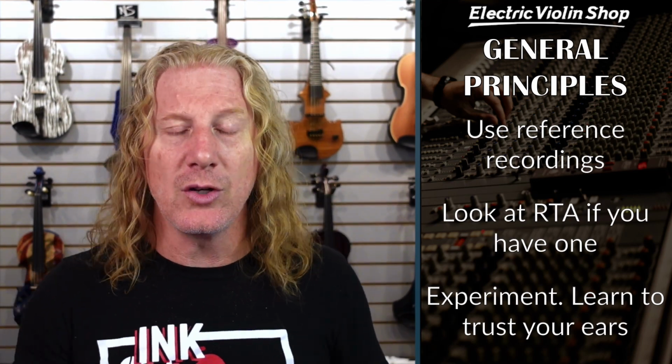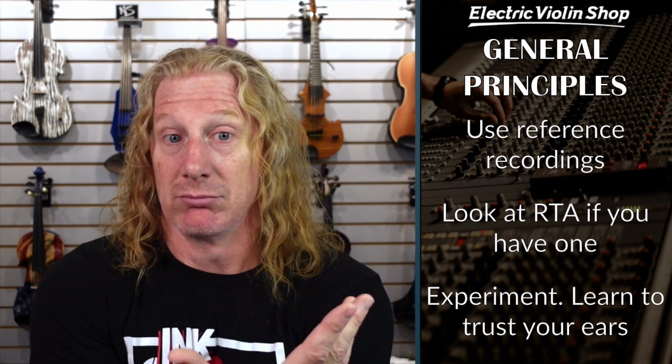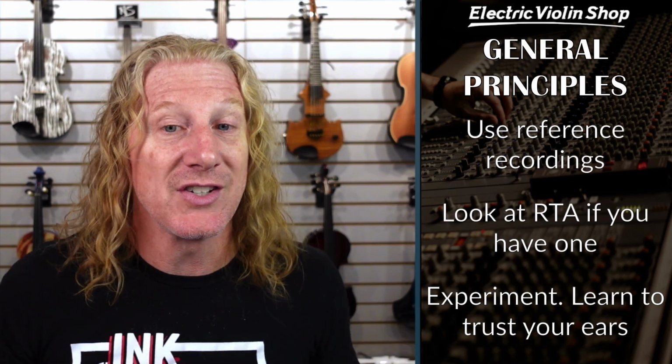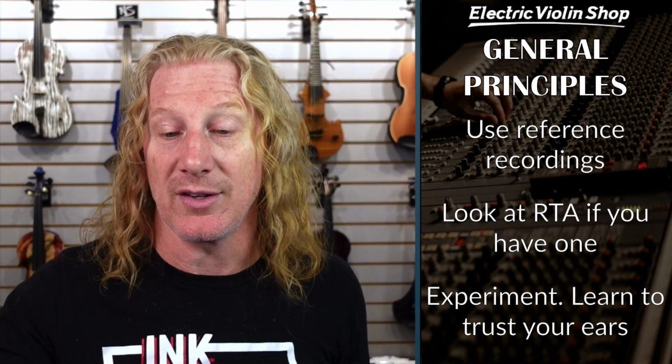One of the things you can do is you go, well, what would happen if I cut 400 hertz? Well, do it. Cut 400 hertz and see what it sounds like. Experiment, train your ears, and then learn how to trust them.